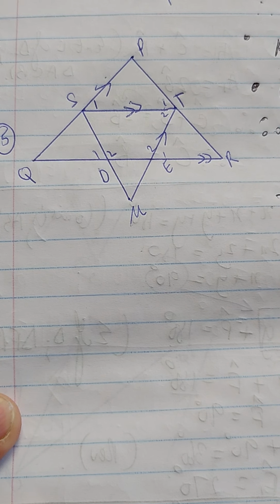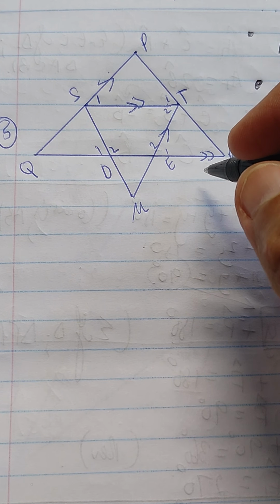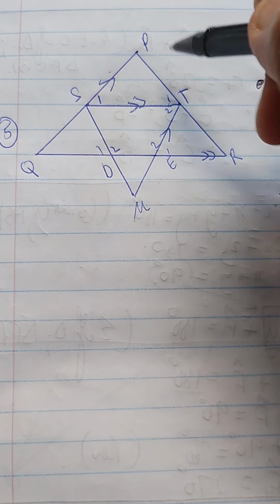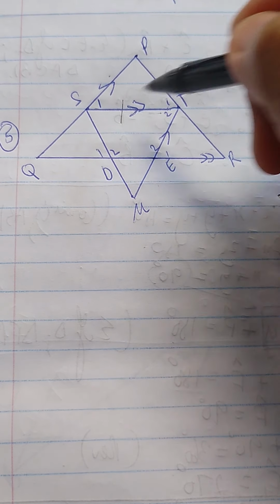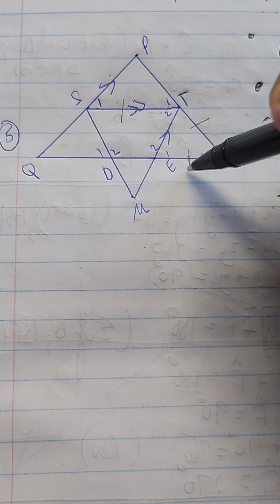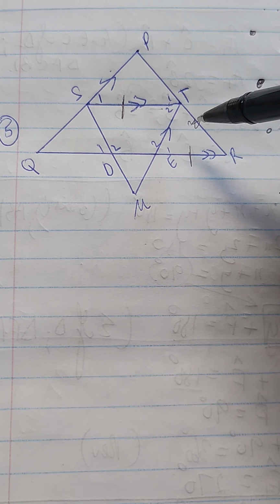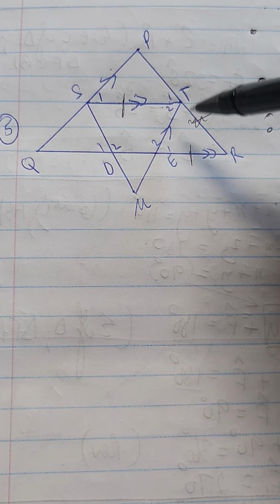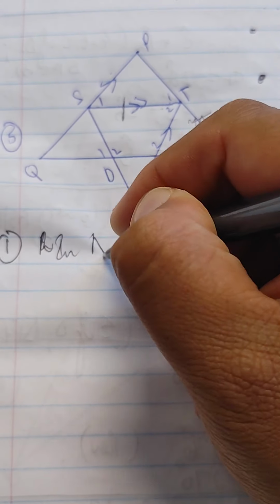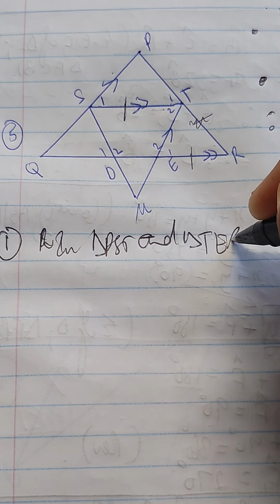Let's look at number 5. Okay, number 5. Here we are told that ST is equal to ER. Then the question says, in number 1, we're required to prove that triangle PST is congruent to triangle TER.